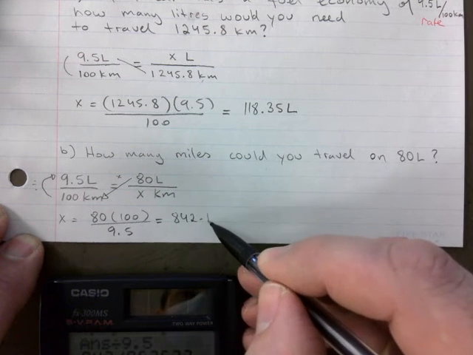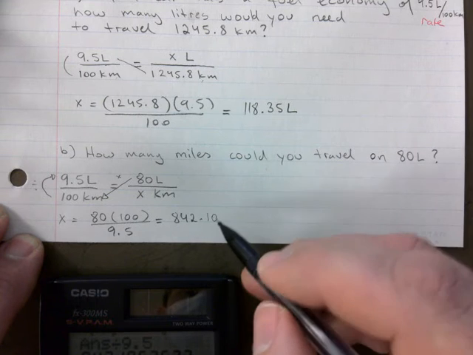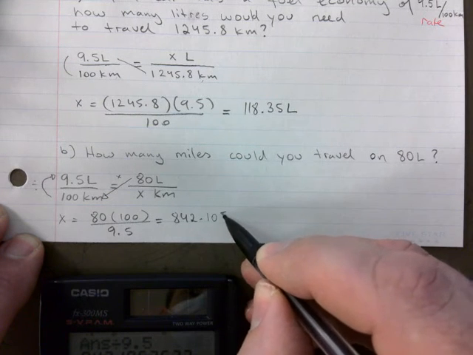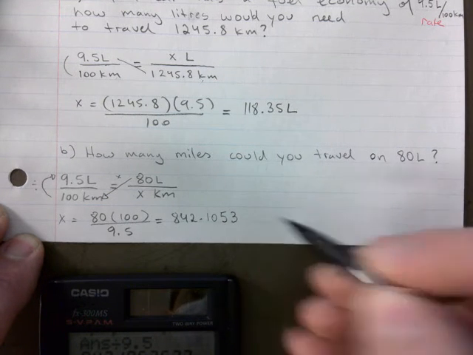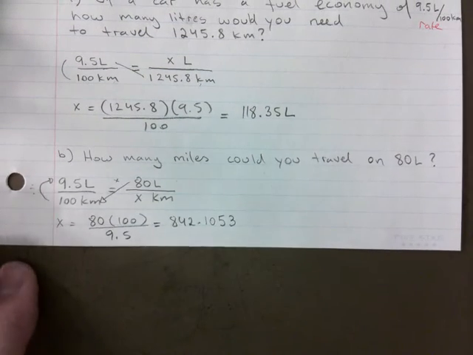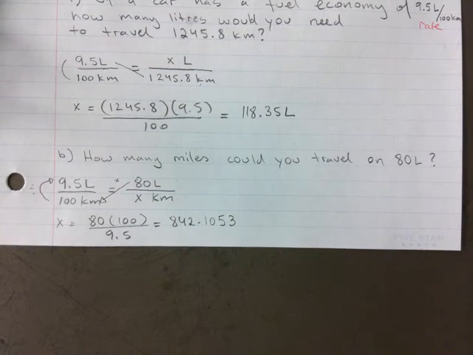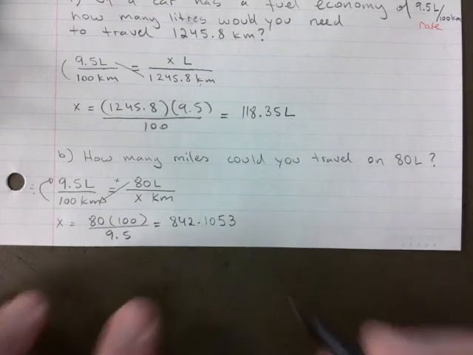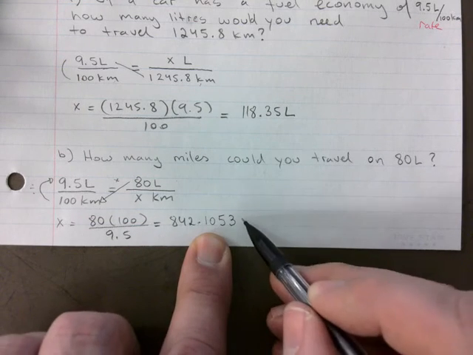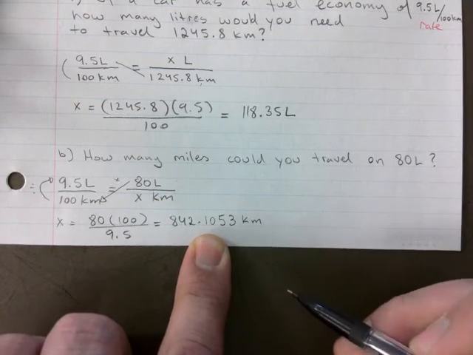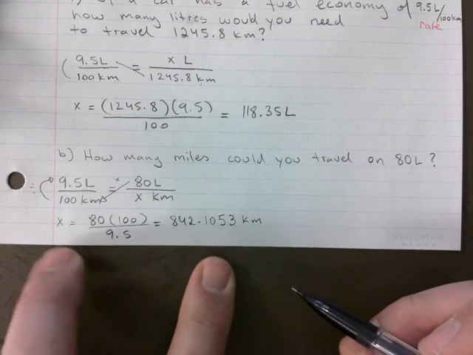Watch this. I'm not done answering yet. So this is a new concept. I'm going to use at least 4 decimals, right? I rounded it to 4 decimals because this answer is in kilometers. I want it in miles, right?